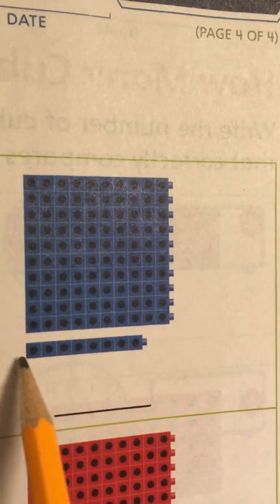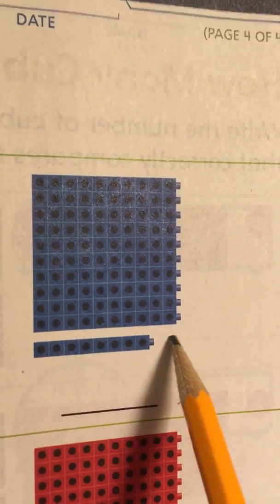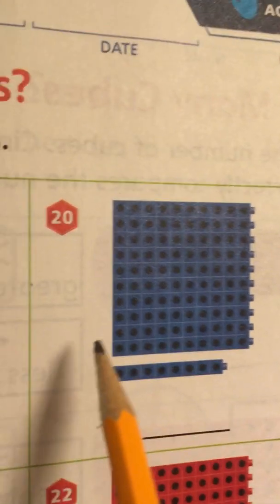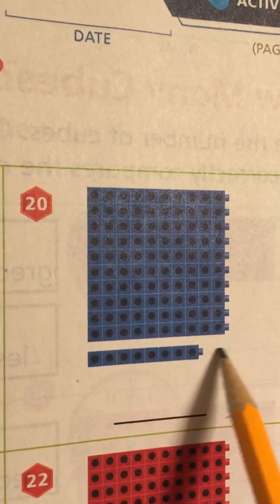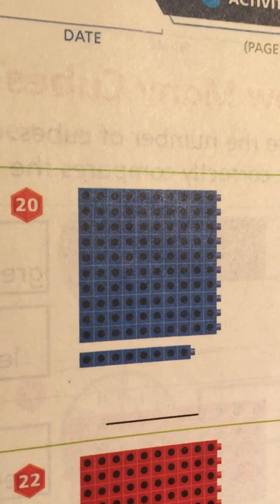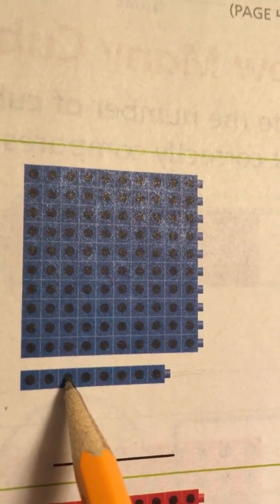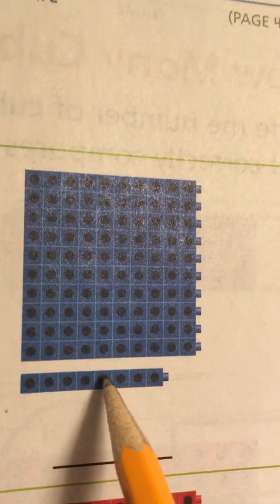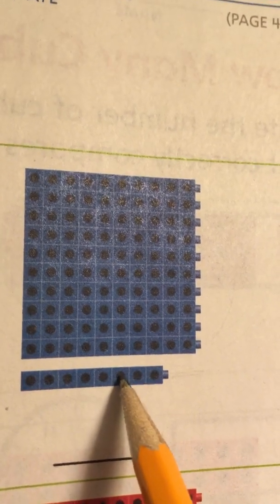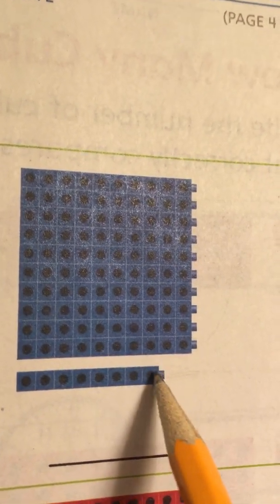Now this isn't quite 10. Don't say 110 because there's not 10 here. If it was 10, the whole row would be filled up. So it's not 110. What comes after 100? 101, 102, 103, 104, 105, 106, 107, 108.